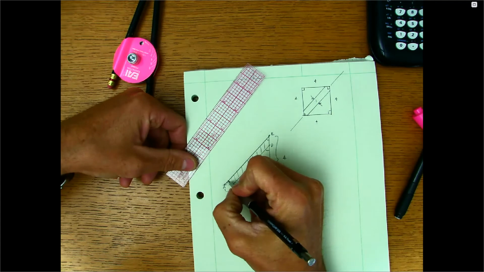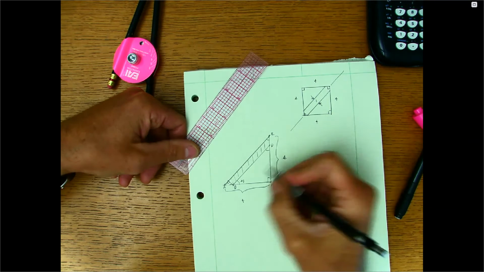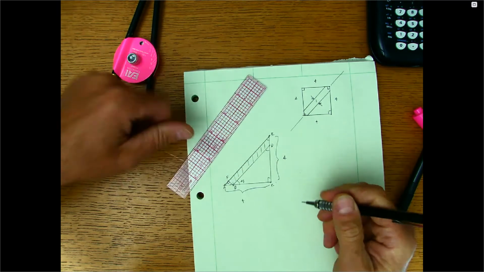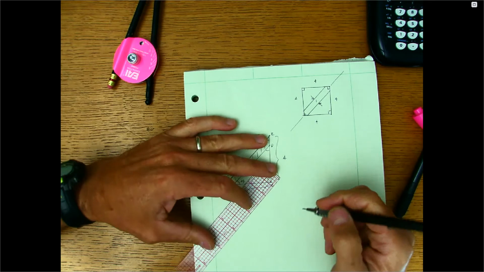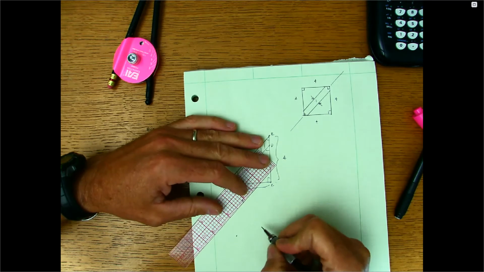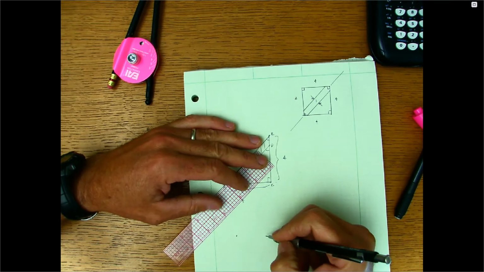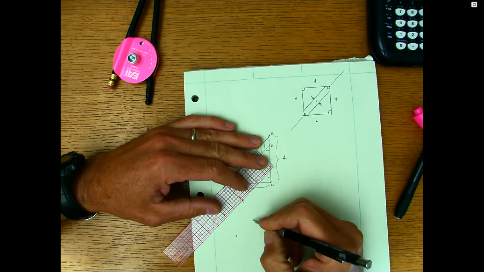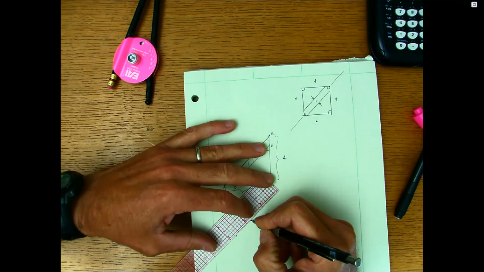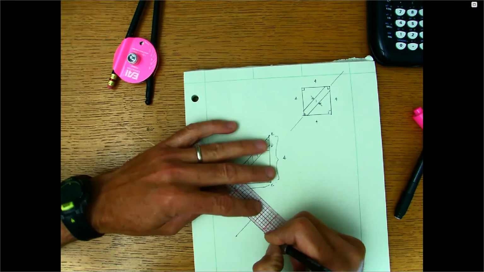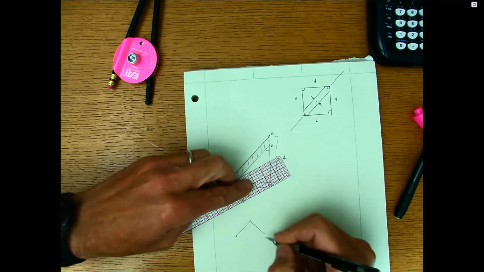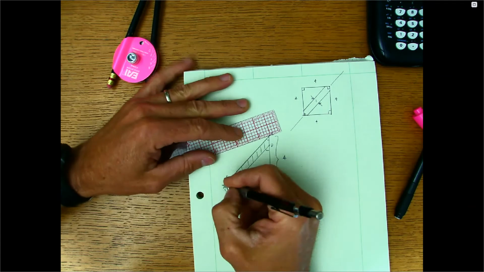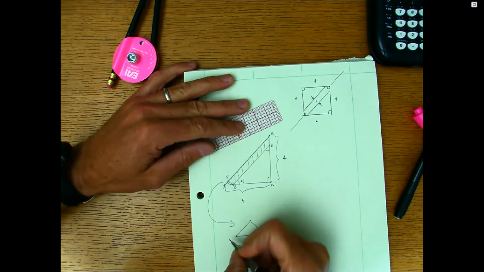So let's call the points A, B, C, D, E. Let's call this little point F, and let's draw up a kind of an exploded version of that triangle. 1, 2, 3, 1, 2, 3. Something that looks like this. So this is sort of an exploded version of that.